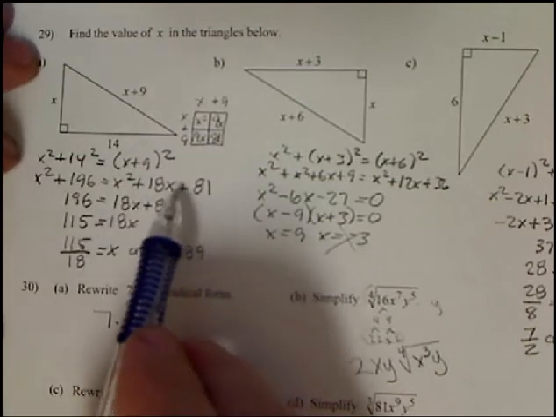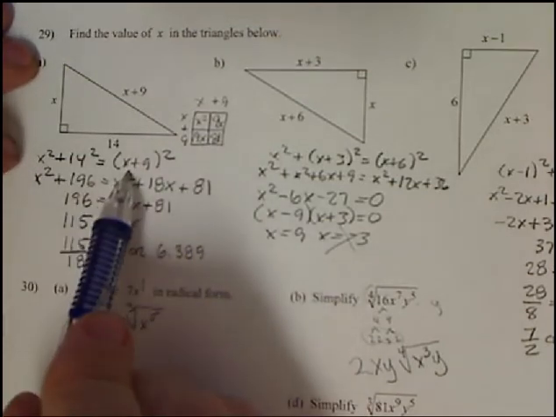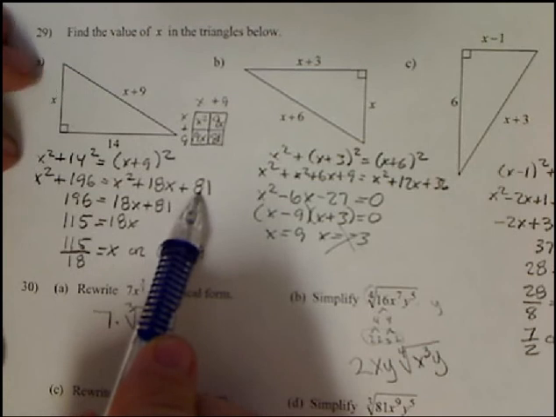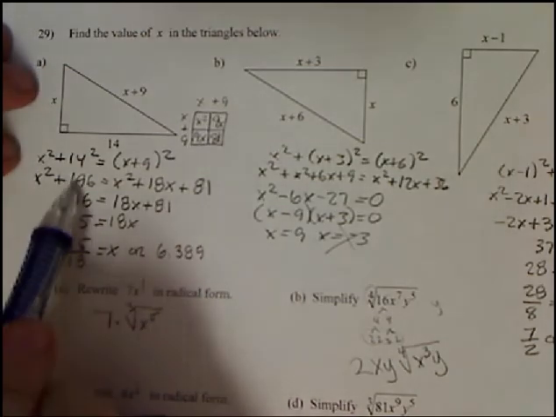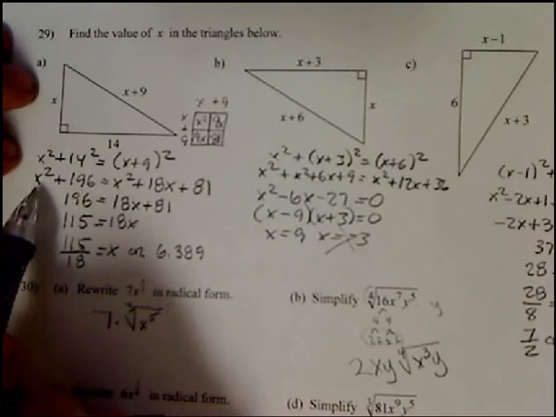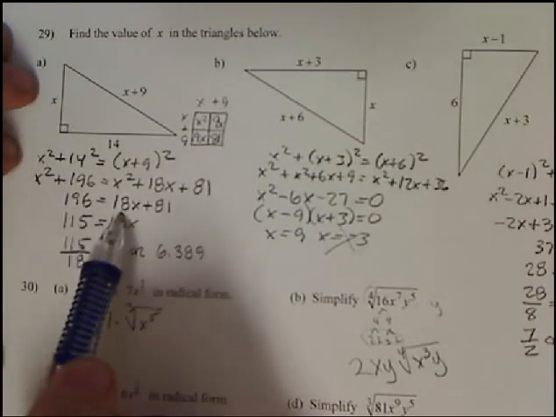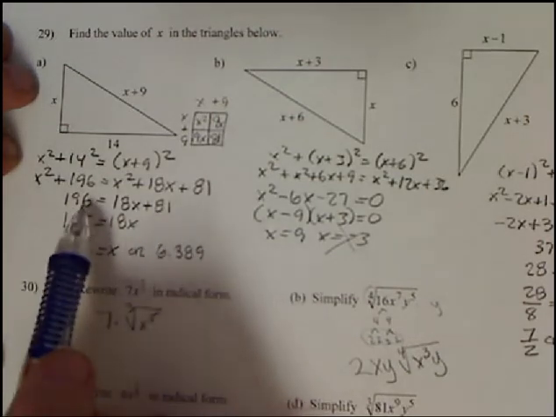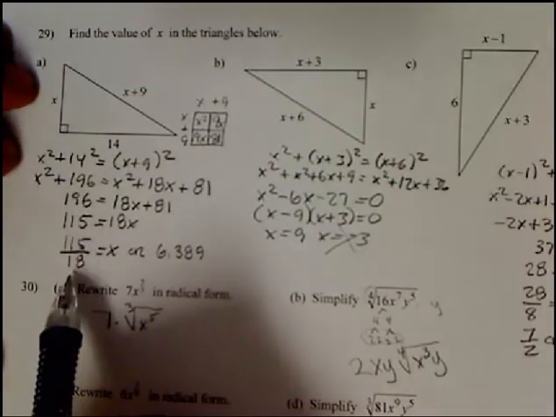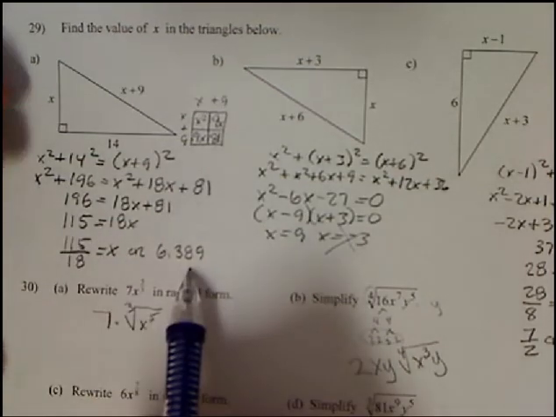There's a shortcut too. First term times itself, x squared. Multiply these two together and double it, 18x. Last term times itself, 81. Okay, 14 squared is 196. Subtract x squared from both sides. I get 196 equals 18x plus 81. Subtract 81, divide by 18. You could leave it as 115 over 18, or you could punch in your calculator, you get 6.389.